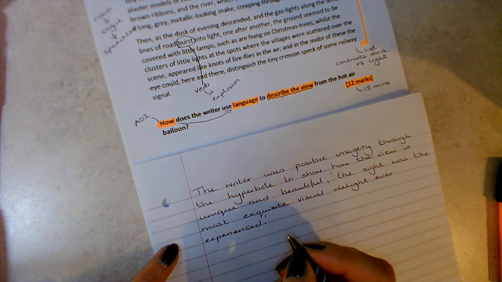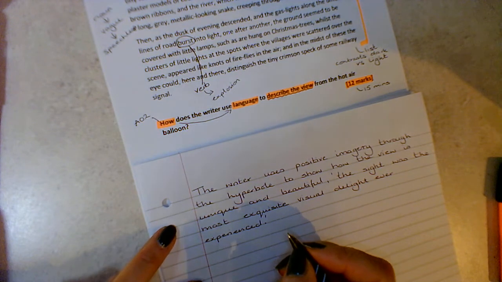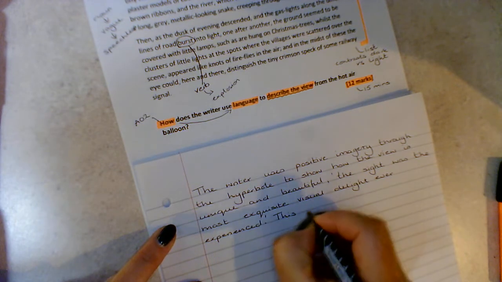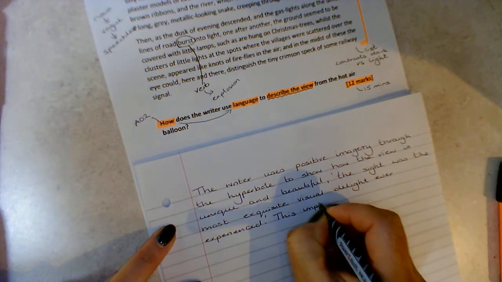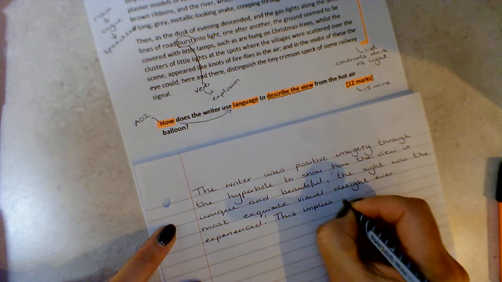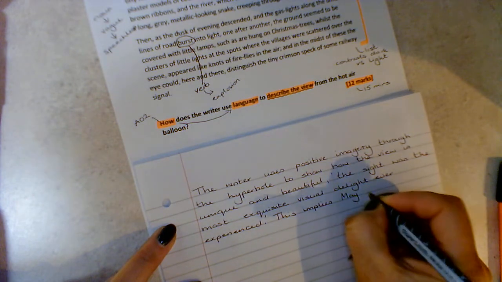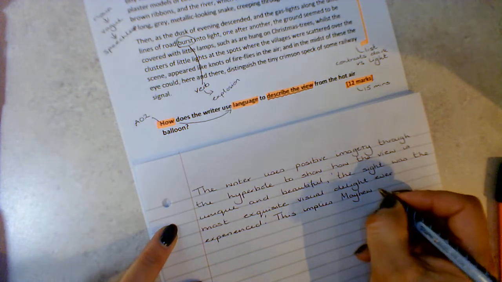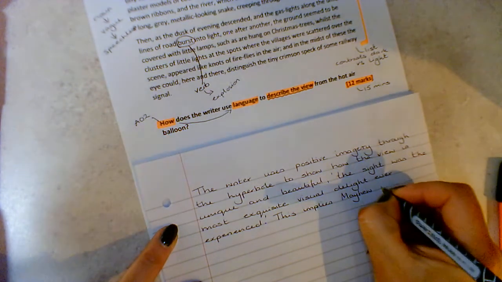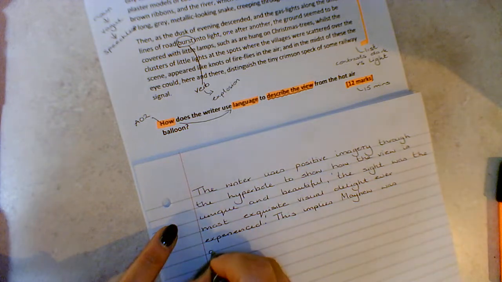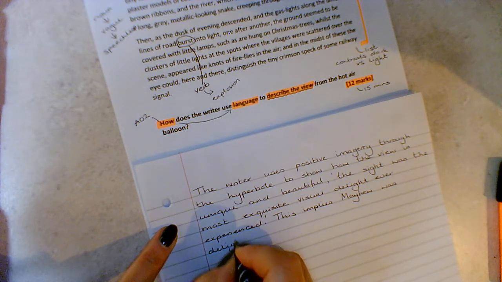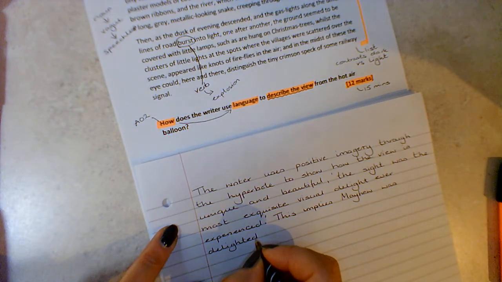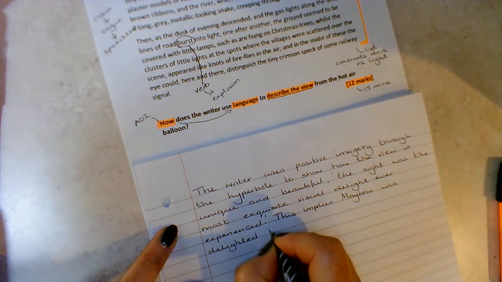So here I want to explain this. So I'm putting here that this implies Mayhew, because they're asking us about the writer, and we know his name's Mayhew. Mayhew was delighted, I think, by this revelation.